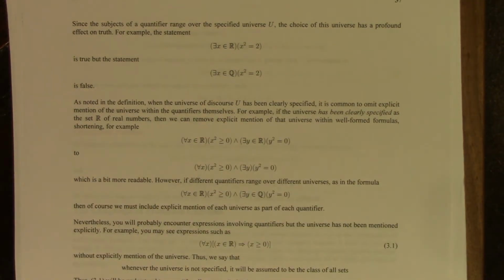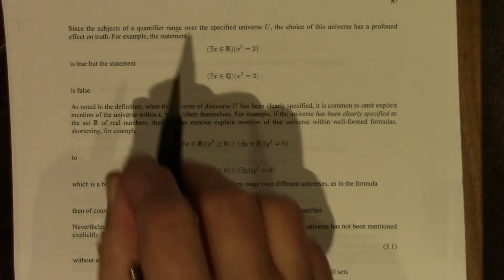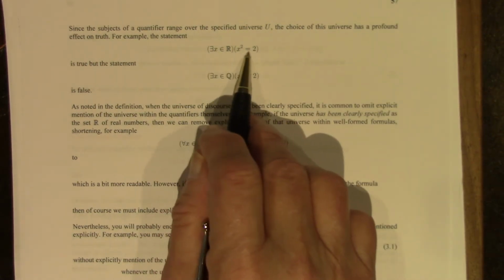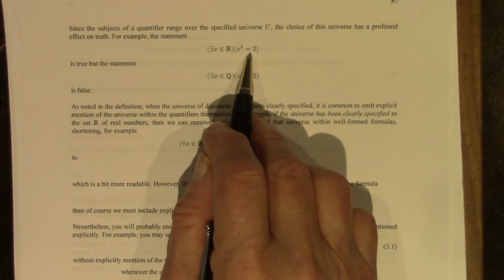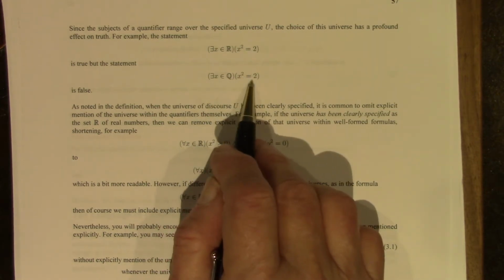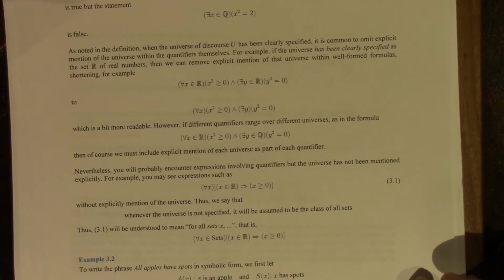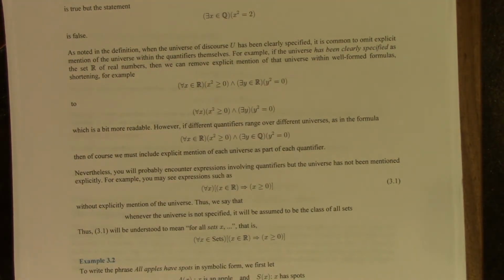Since the subjects of a quantifier range over a specified universe, the choice of that universe has a profound effect on truth value. For example, the statement there exists an x in R such that x squared equals 2 is true. But if we reduce the universe, there exists an x in Q such that x squared equals 2, this is not true because no rational number has the property that its square is equal to 2, which is something, by the way, we'll prove when we get to proof techniques. So again, if the universe of discourse is clearly specified, it's common to omit explicit mention of the universe within the quantifiers.